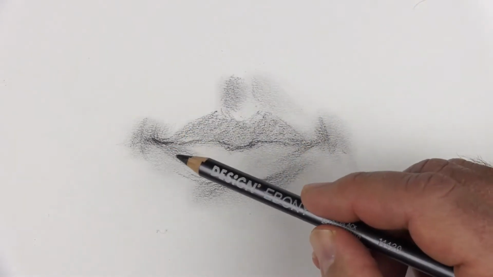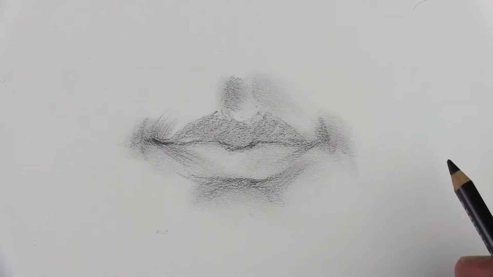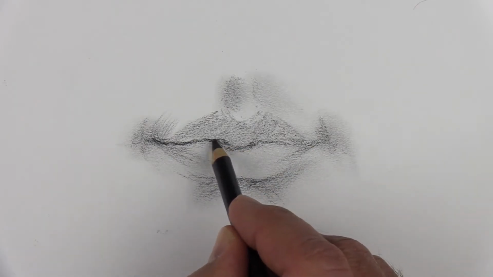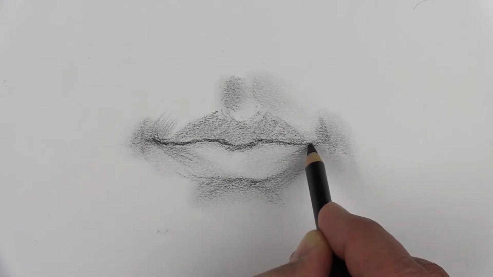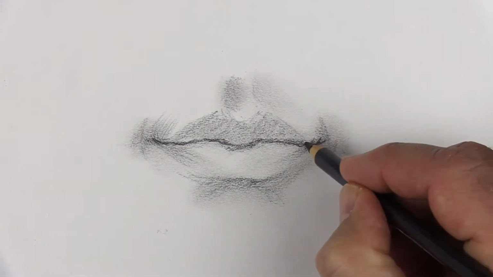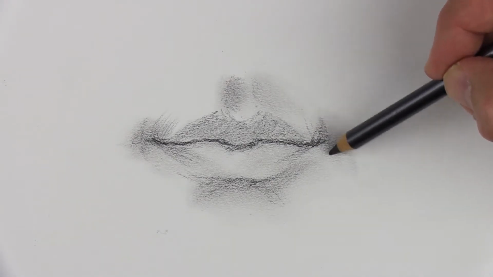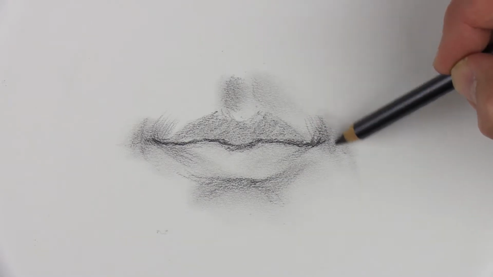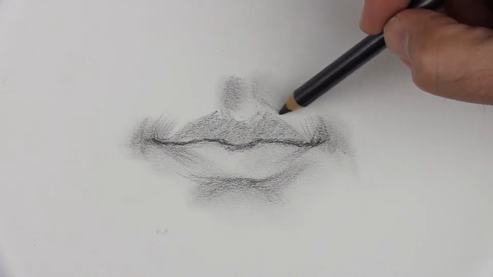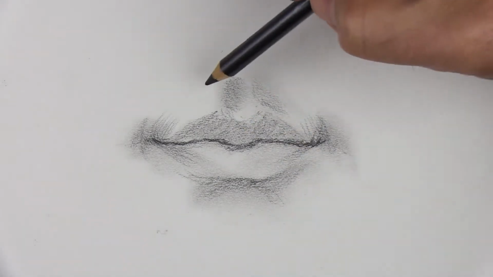Over here in the corner I'll bring some shading above the lip. I'll darken in the part between the lips and work on this other corner. It's a little darker since it's slightly in shadow on this side. And I'll shade this dip called the philtrum.